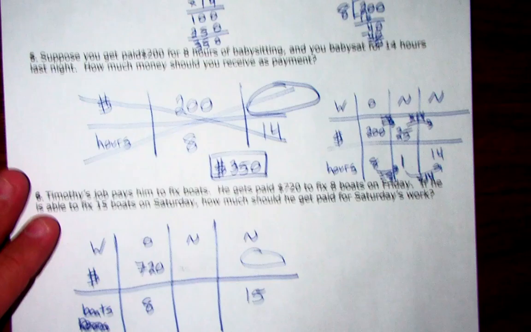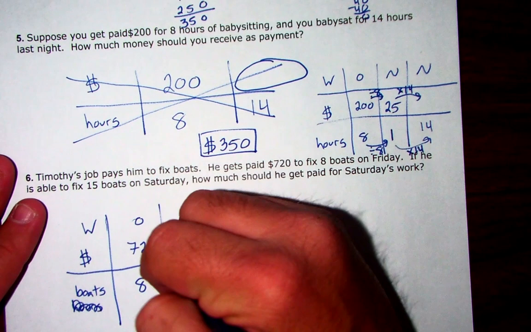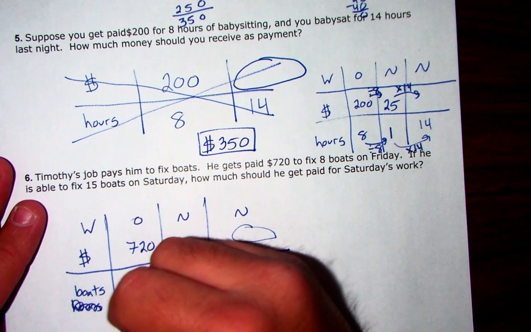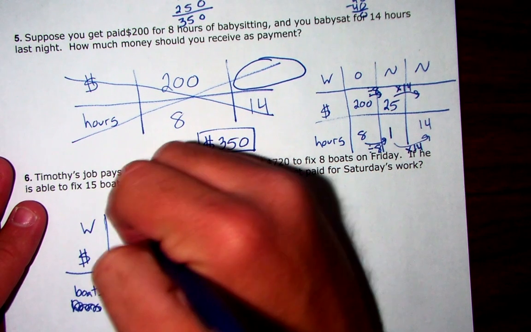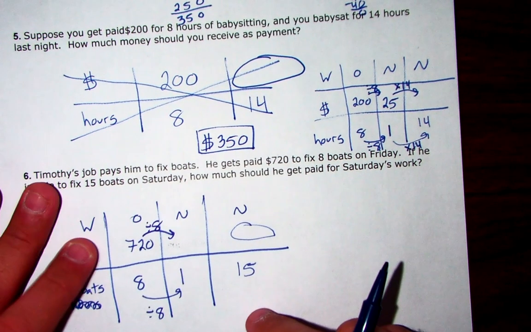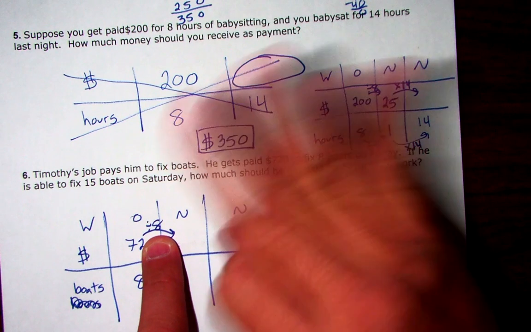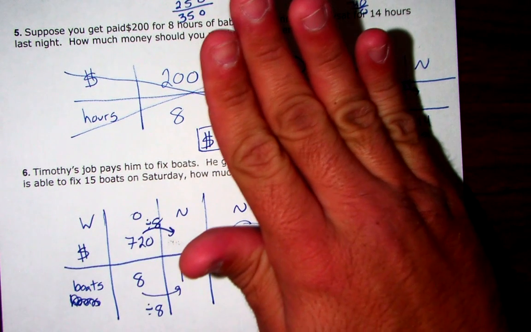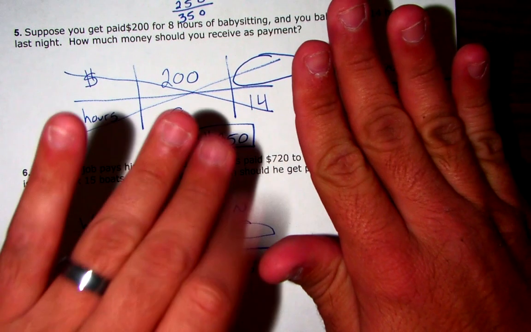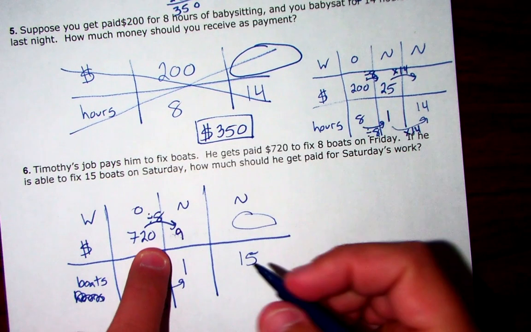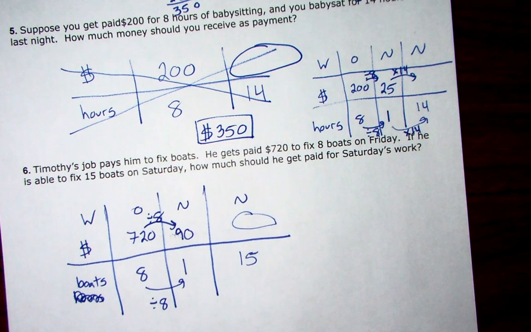Well, guys, I need to know how much did he make working on 1 boat. Well, to go from 8 to 1, you divided by 8. So what is 720 divided by 8? Well, what is 72 divided by 8? Well, 8, 16, 24, 32, 40, 48, 56, 64, 72. That's 9. And then we see that 0 there. Put that behind there. So this person makes $90 per boat.